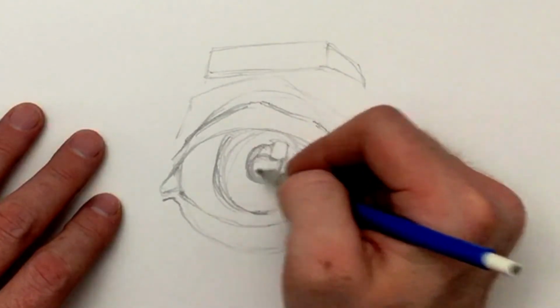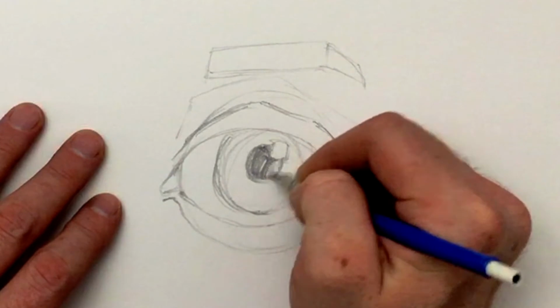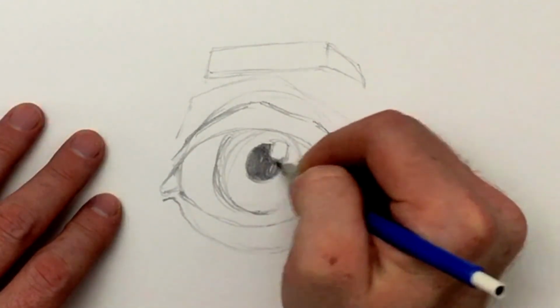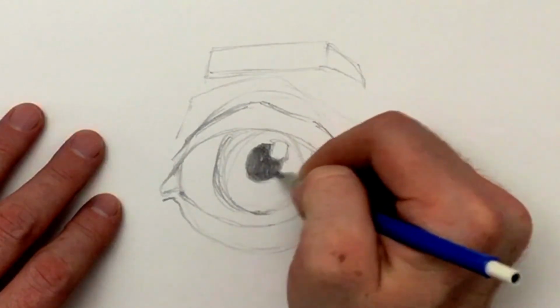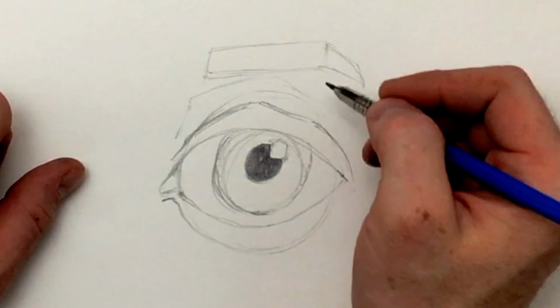Shading, for me, I always start with the pupils. So I start with it because I know it's the darkest part. I'm going to go through and I'm going to just darken in that area. I may not go as dark as I could go, but I want to make sure that I'm not cutting into that little highlight that I left in there.